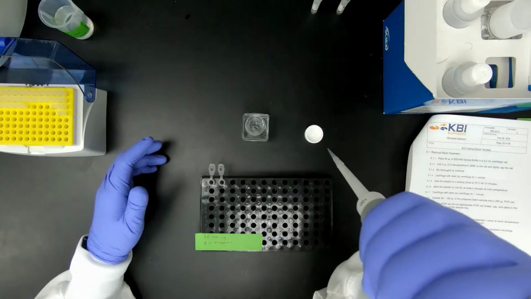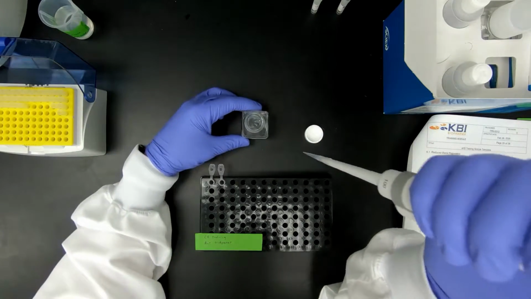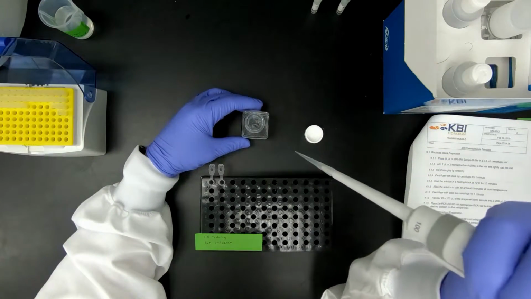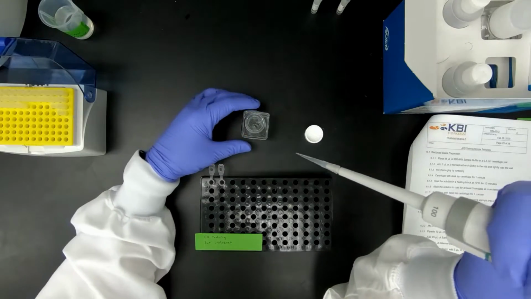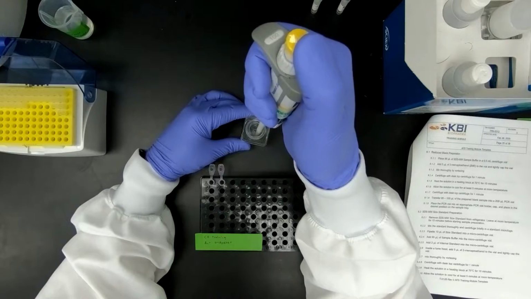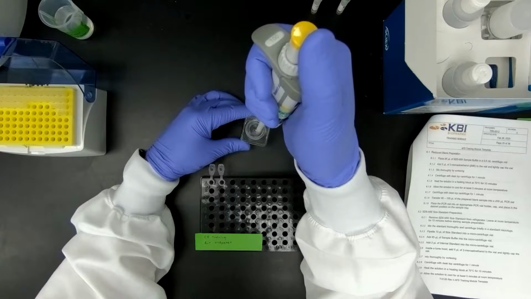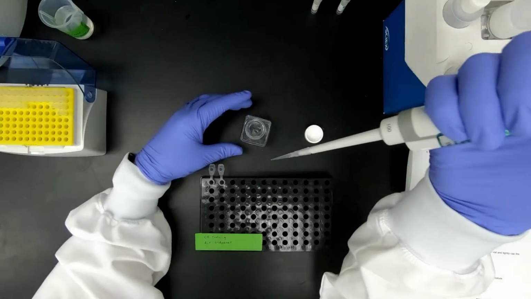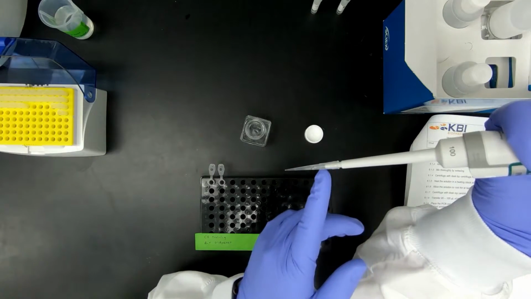For pipetting, for sample buffer, I like to reverse pipette. This is not required, but since this does have tween in it, I like to use a reverse pipette method. When reverse pipetting, please make sure that you have plenty of space in here.